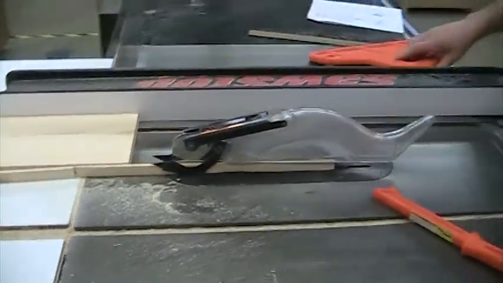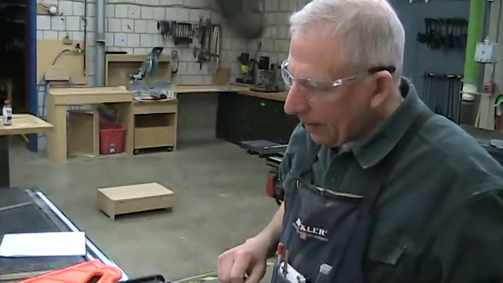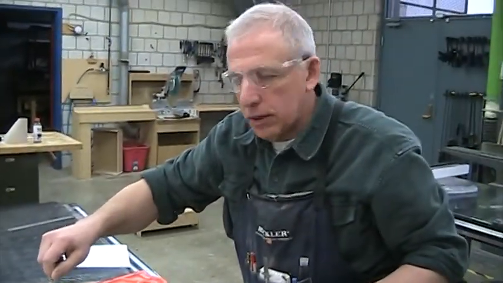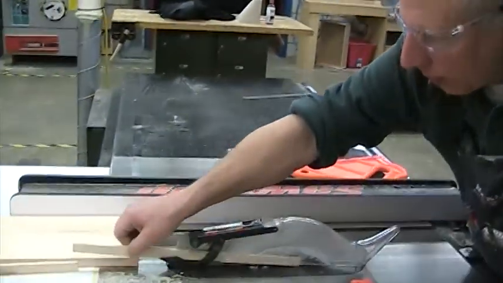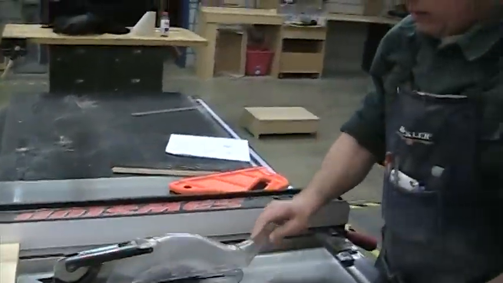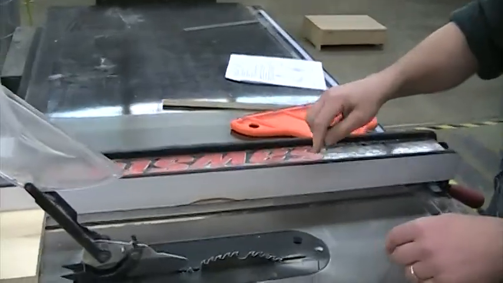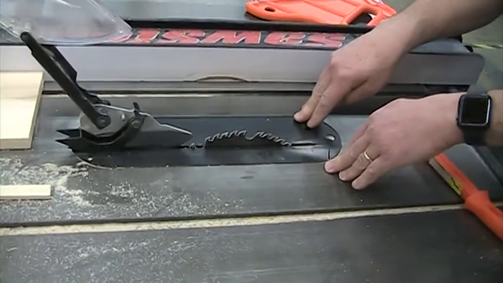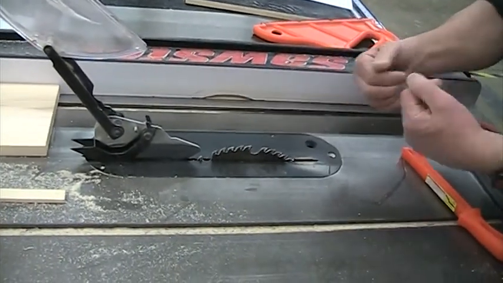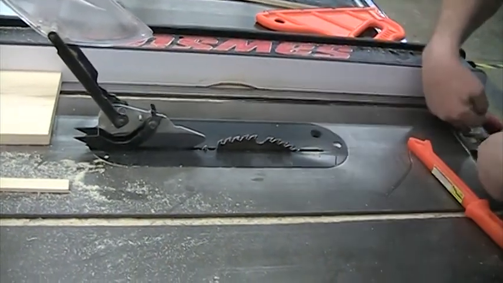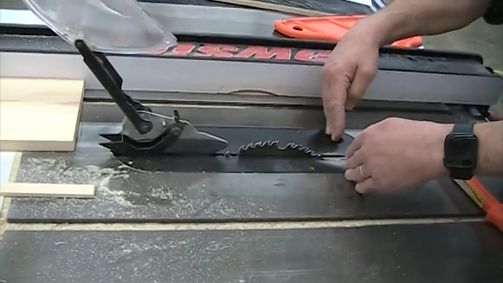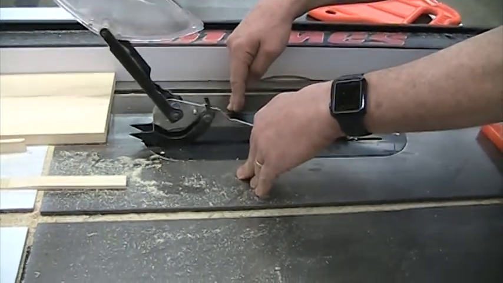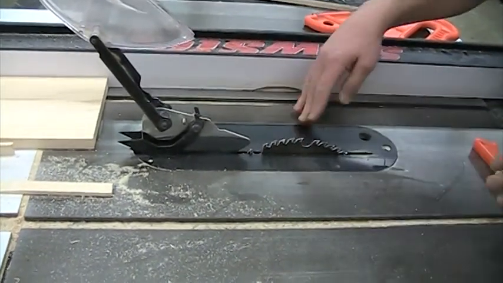Now, another point to make is a lot of people don't have a problem reaching behind the saw to grab scrap and that kind of stuff. But actually, your hand is more, let me open this up so I can explain. Your hand is more in danger here than it is here. And the reason is the blade's spinning this way. So if it kicks the board out, it's going to throw it this way. So if my hands are here and the board kicks, it's going to throw my hands away from the blade. If my hand is here and the board kicks, it's going to throw my hands into the blade. And that's how accidents happen.